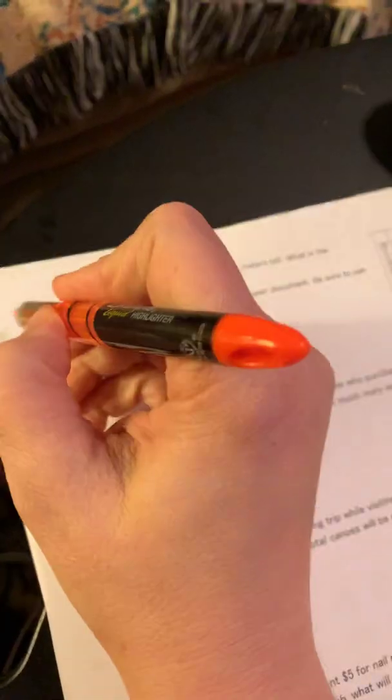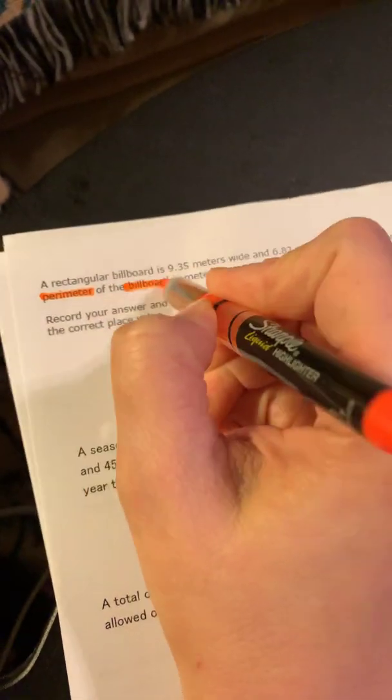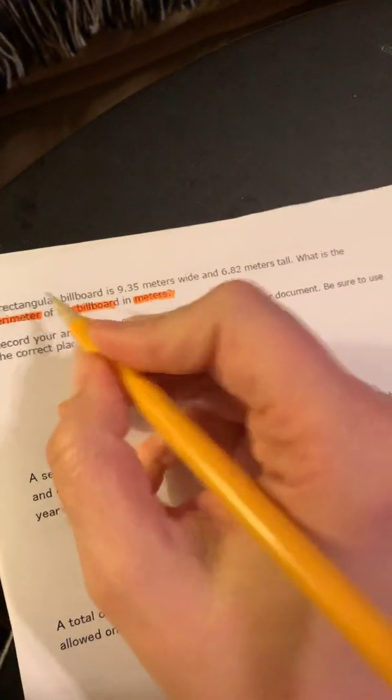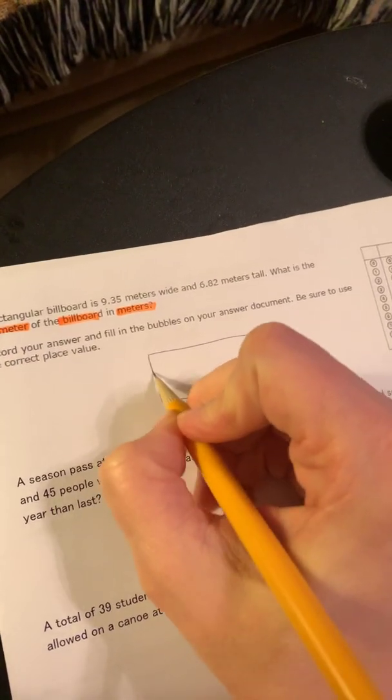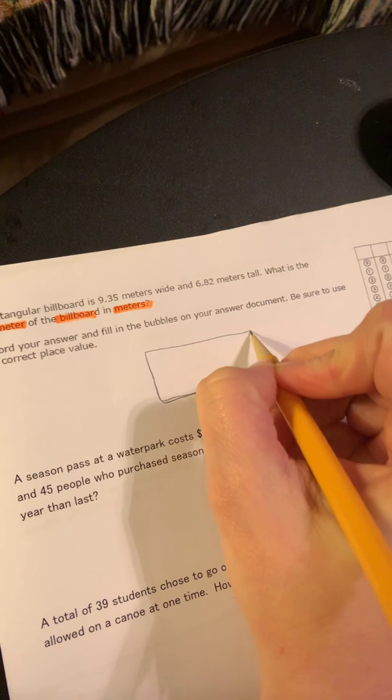All right, so you're talking about a rectangular billboard, blah, blah, blah. All right, kids, what do we highlight? We highlight perimeter, billboard, meters. All right, well, what shape are we talking about? Yeah, a rectangle. Do y'all see a rectangle drawn? No, so if the shape is not there, you draw. If you will draw and label, you won't make the silly mistakes.